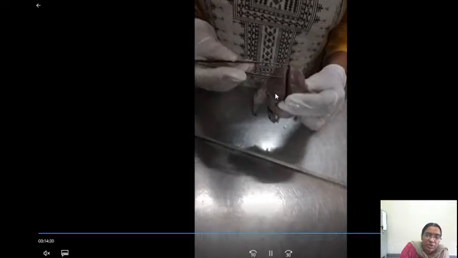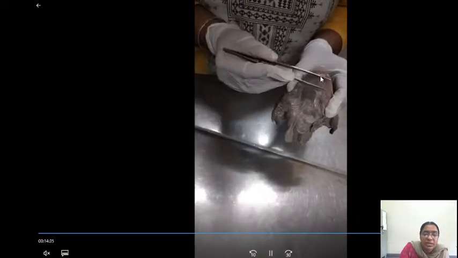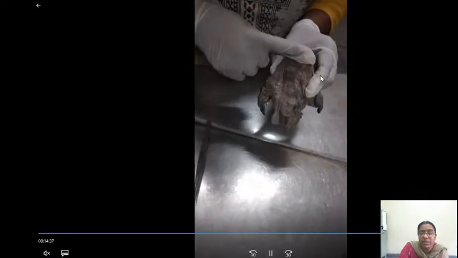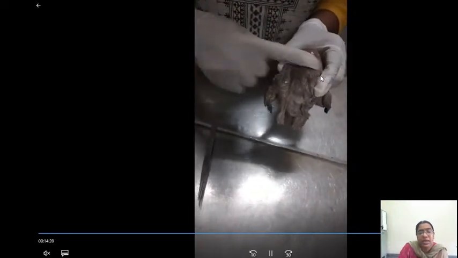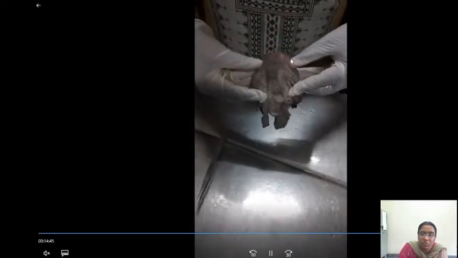Now, one thing that you have to remember is that within your fundus there is no cavity. The cavity is absent at the fundus. The uterine cavity, as we have said here, is absent at the fundus part.